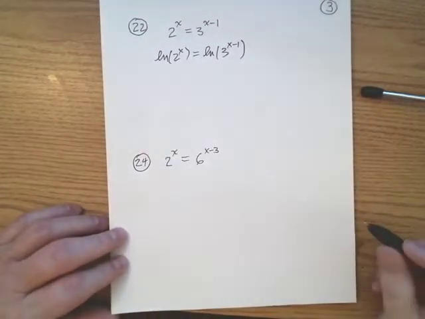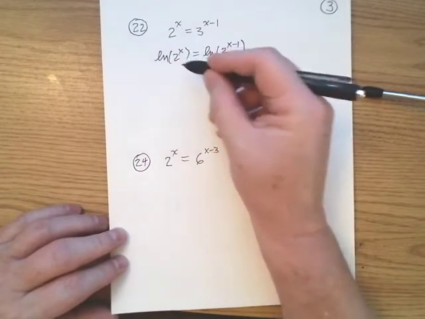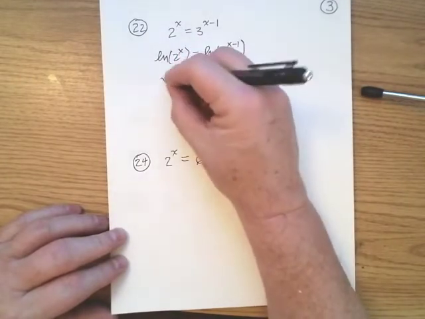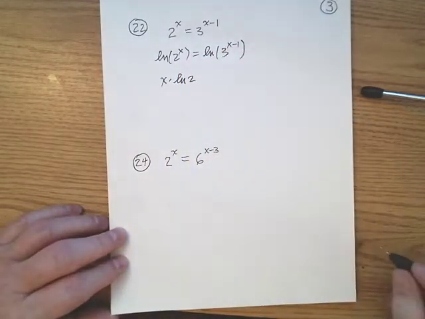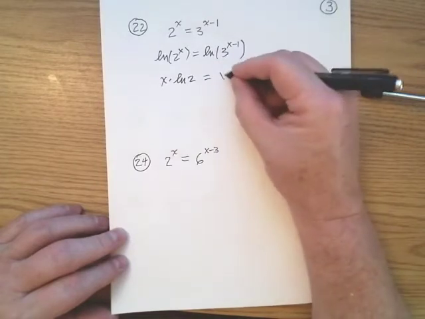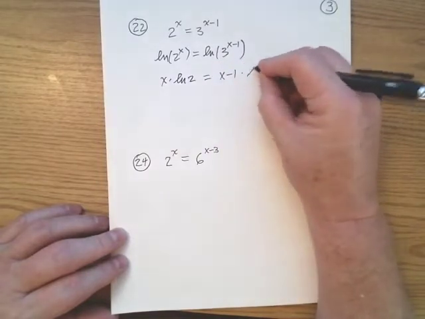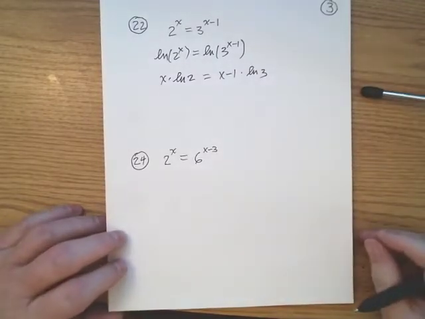Now here, I'm going to use this property of logarithms. Remember, if I'm taking the natural logarithm of a power function, I can take the power and put it out front as a multiplier. So that's actually what? x times the natural logarithm of 2. And then bring the power out here, x times natural logarithm of 3. Now what did this person do wrong?